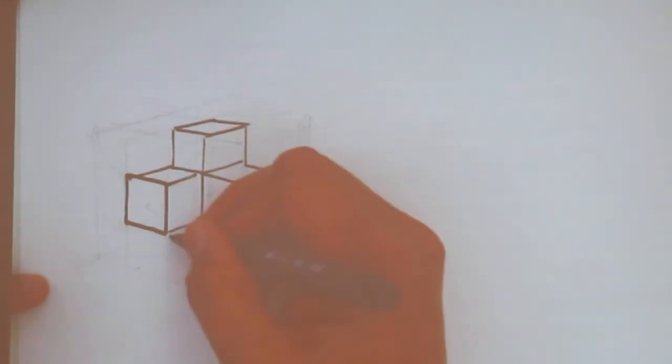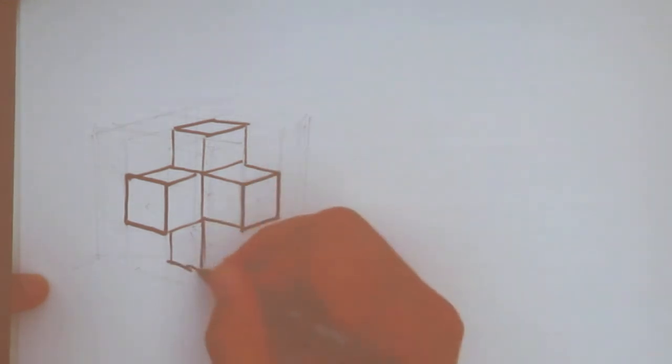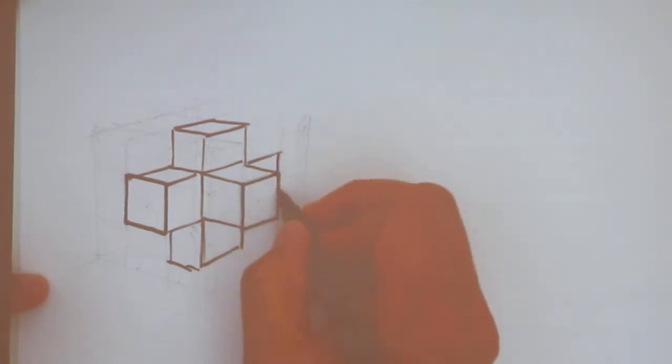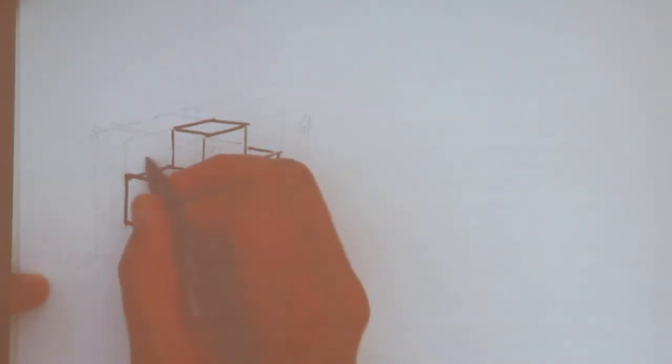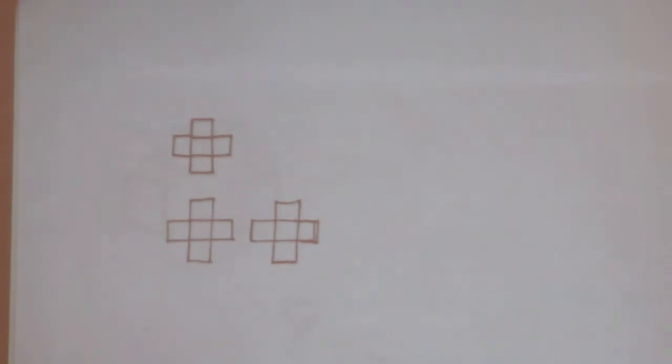And imagine if I kept going with this, and eventually you ended up with that. Okay? Now, imagine putting a light on it and having to figure the shadows out.